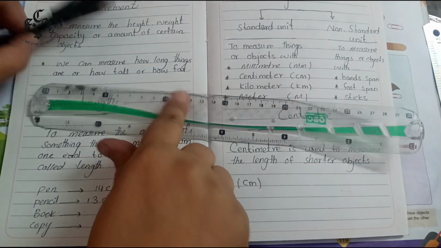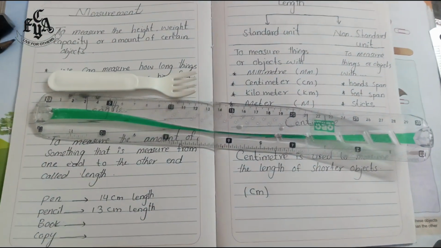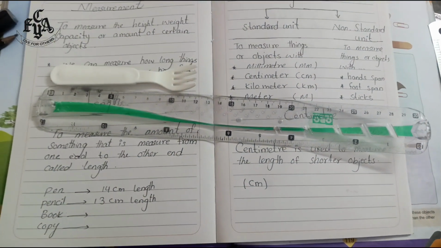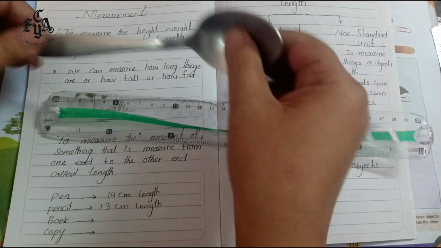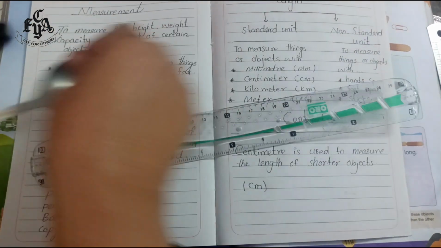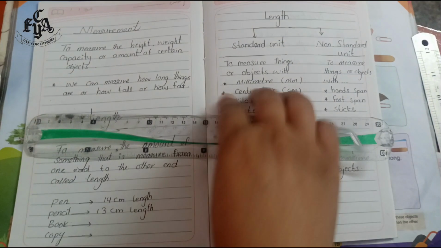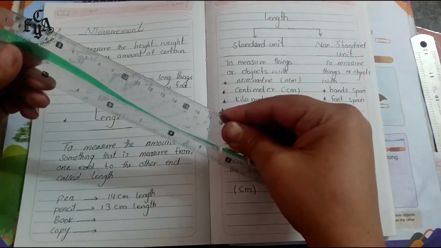So my pen is 13, my pencil is this one, and if I put a fork, it is 11 centimeters. If I put a spoon, this is 18 centimeter. We can do all the measurements through this, and we can measure our things through scales.